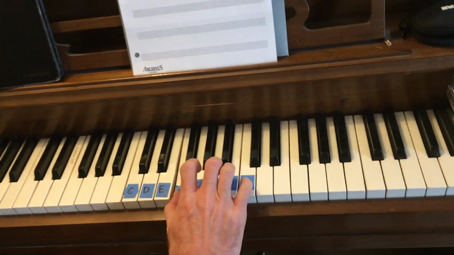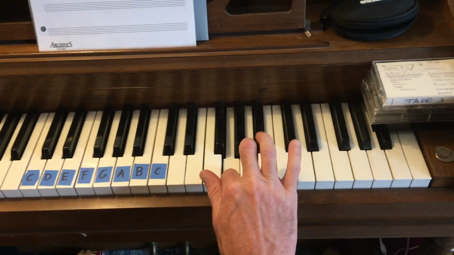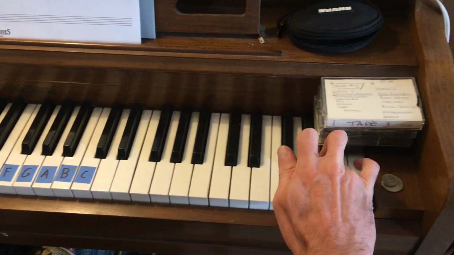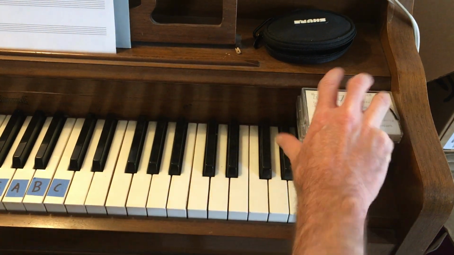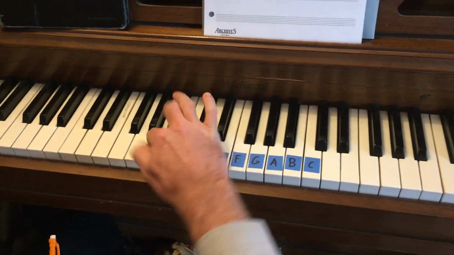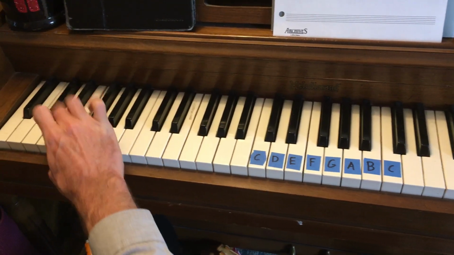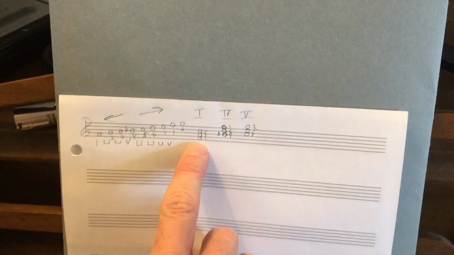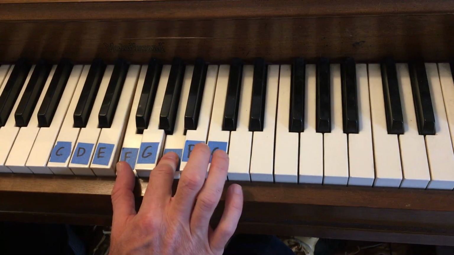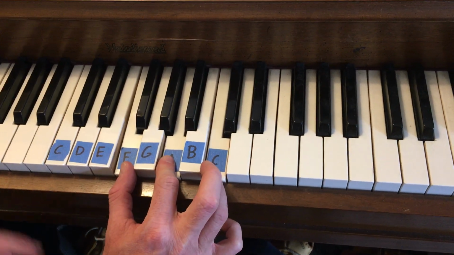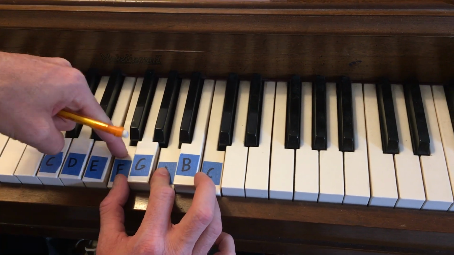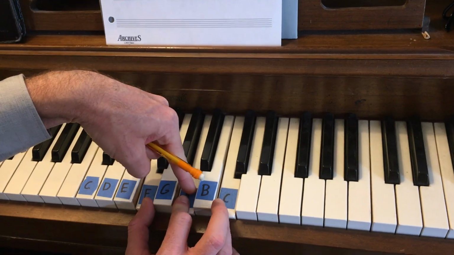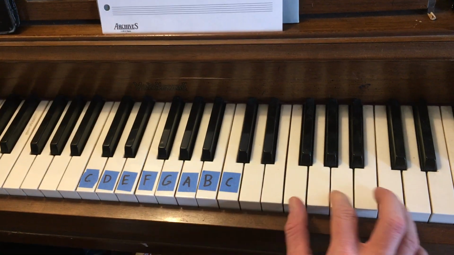So, if we look at the keyboard, the F major scale goes like this. Right? And it goes this way. Forever and ever and ever. We're just looking at one octave, but we know that it goes forever and ever. It's the same with the chords. Here's my one chord. 1, 3, 5. F, A, C. But my one chord contains every F in the universe, every A in the universe, and every C in the universe.